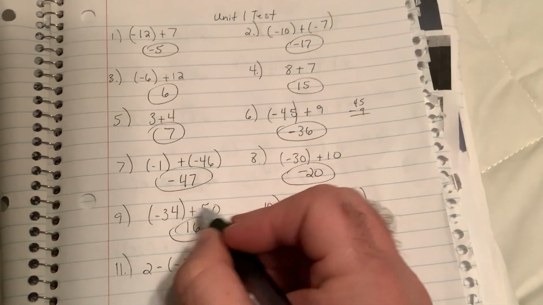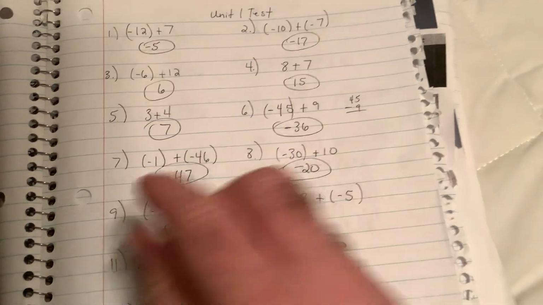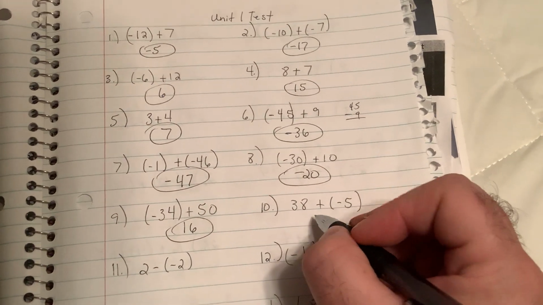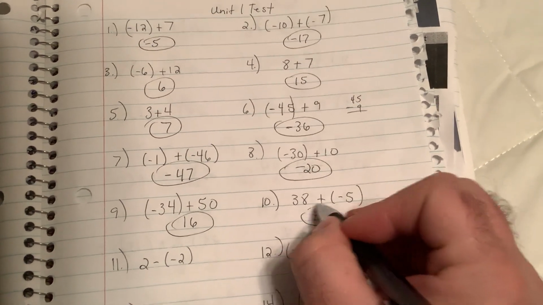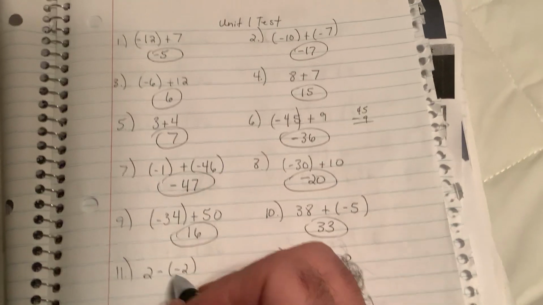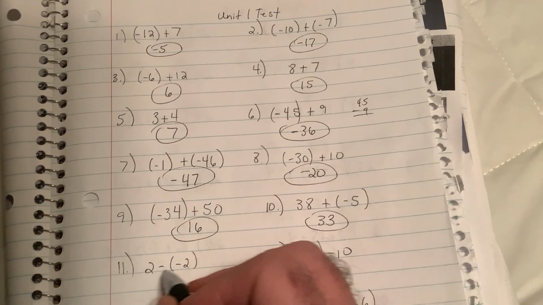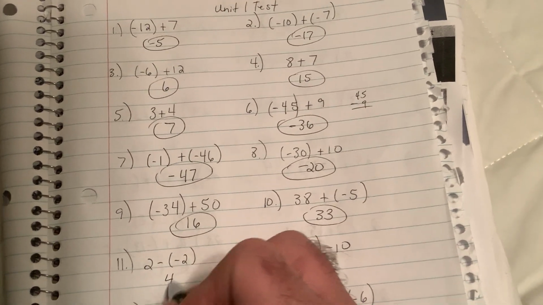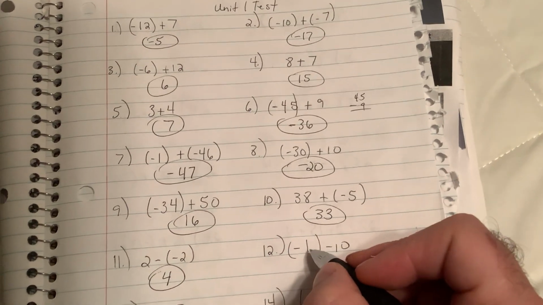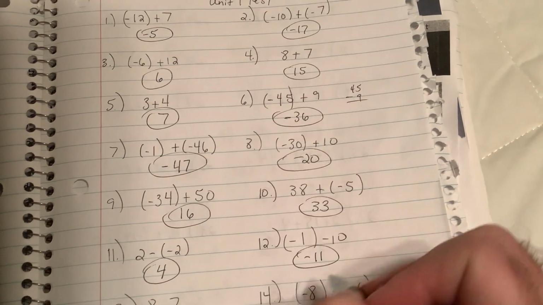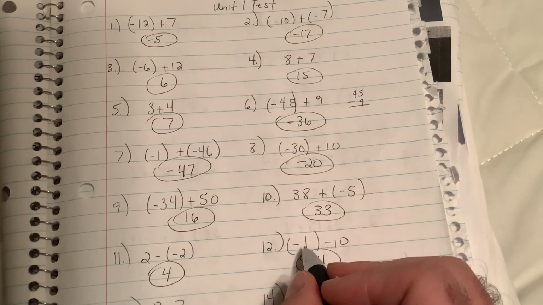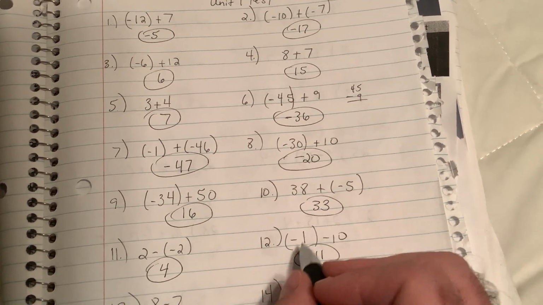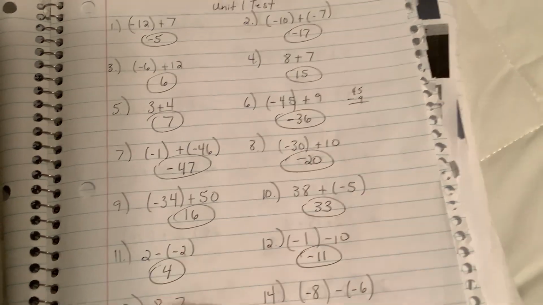16. Just subtract 34 from 50, switch places. 38. This becomes 38 minus 5. Remember, it's a double sign. 2 plus 2, double sign here, so you change it to 2 plus 2. This is negative 11. Combine them, it's not a double sign. So it's negative 1, negative 10, they're the same sign, combine them, you get 11, which makes it a negative 11.